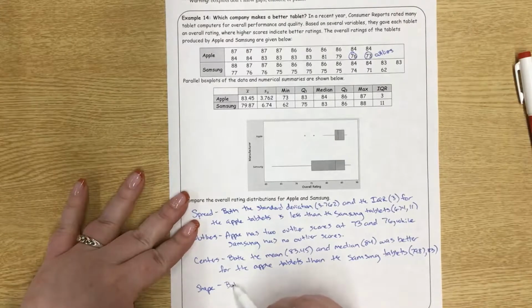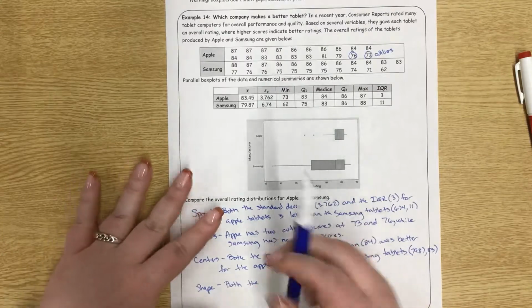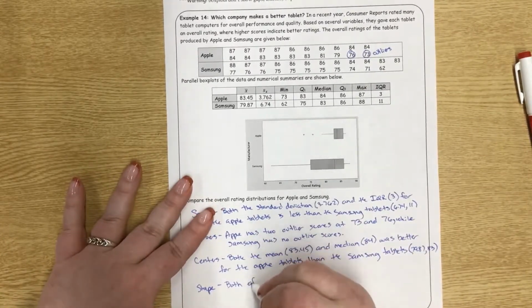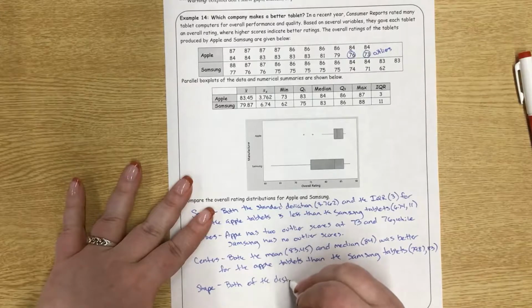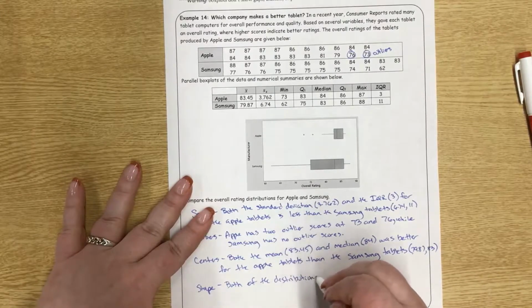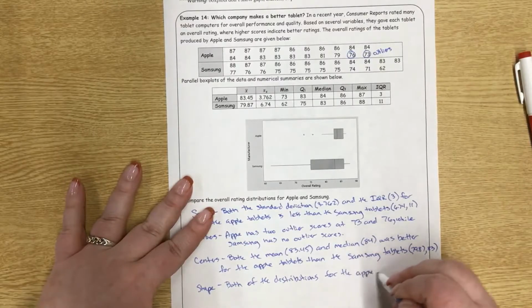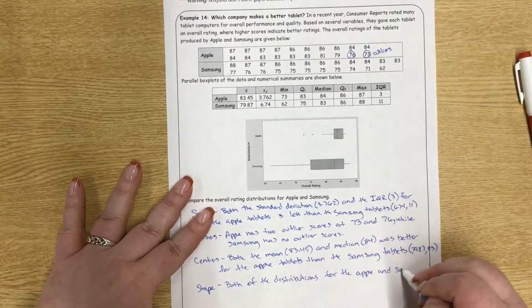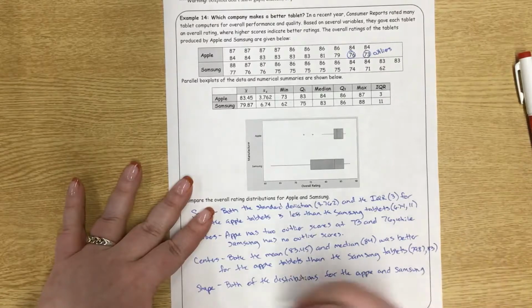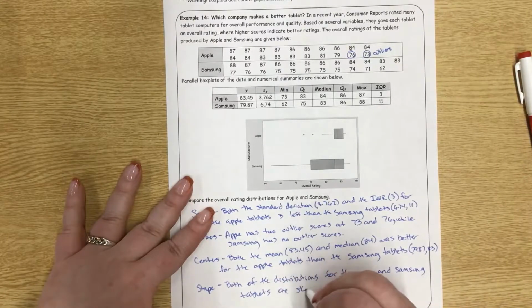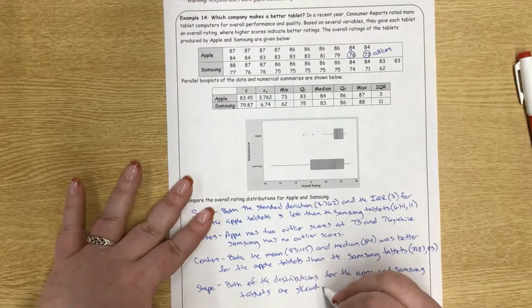So both of the distributions for the Apple and Samsung tablets are skewed left.